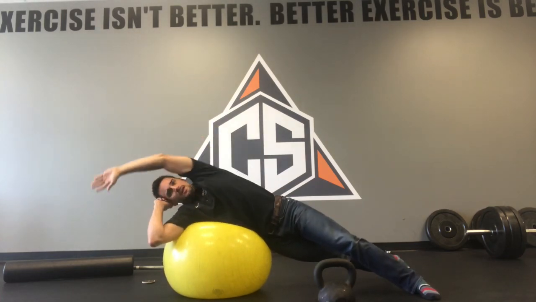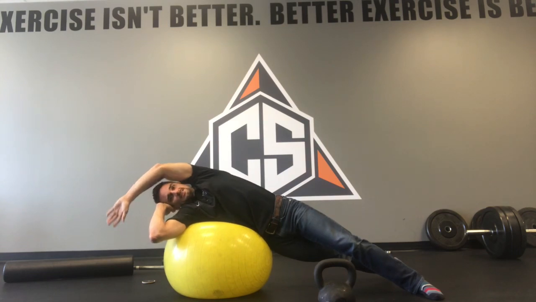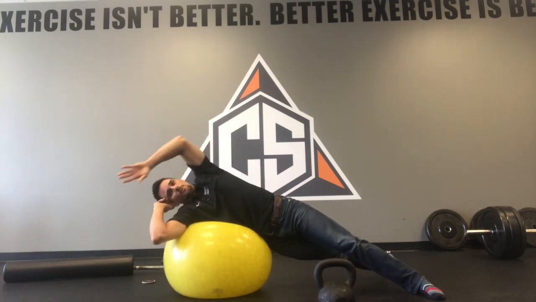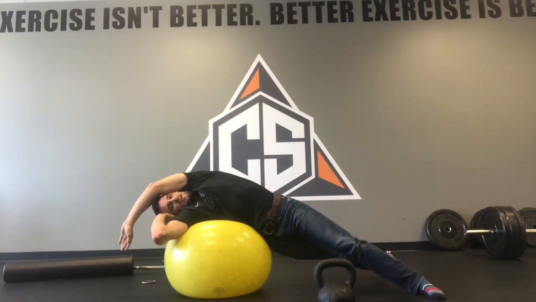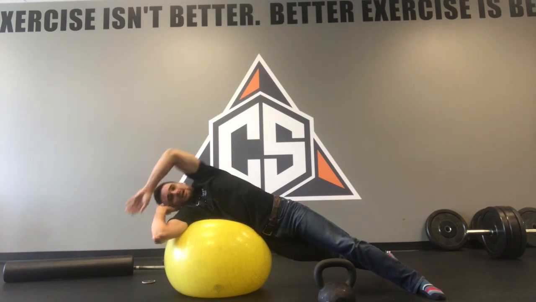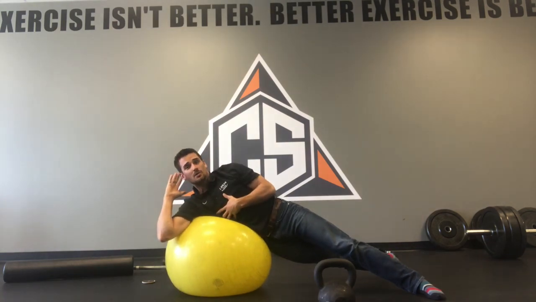And what I'm going to end up doing is trying to open up and get this thoracic spine opened up over a ball like this, just breathing, relaxing, and going about 30 seconds or so there.